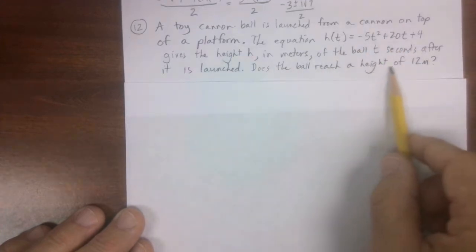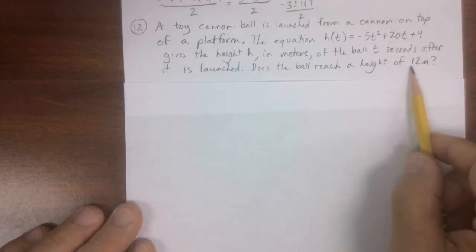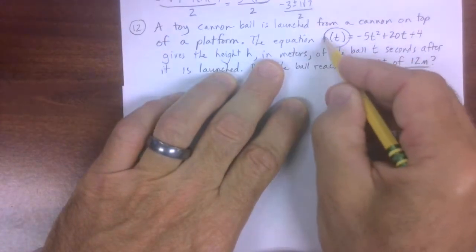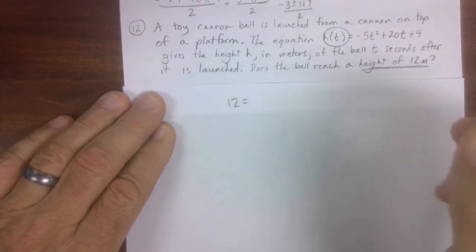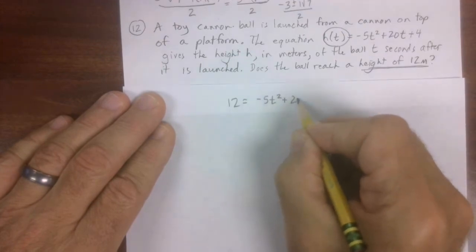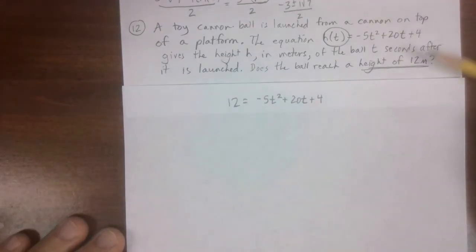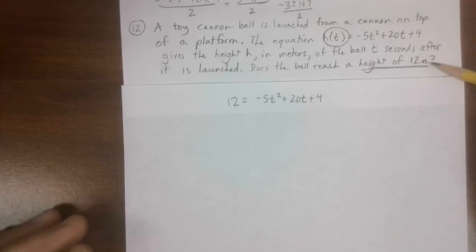Does the ball reach the height of 12? See, this is a different question. This is where we focused on, are there 2 answers? Is there 1 answer? Or are there just no answers? So they're telling you, let this be 12 and see if it works. So this one's not nearly as bad as the other ones. So if we calculate this and we find there are no answers possible, we'd say no. If there's even an answer possible, we'd say, yep, that's possible.